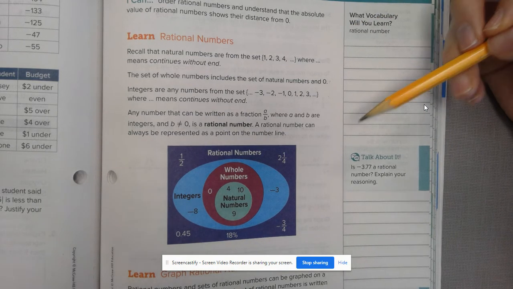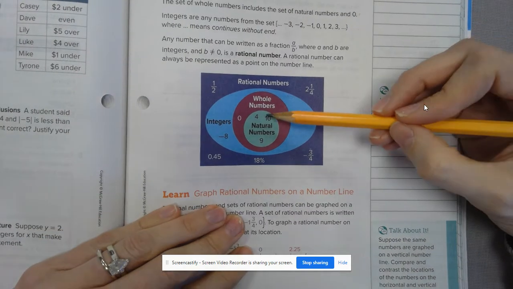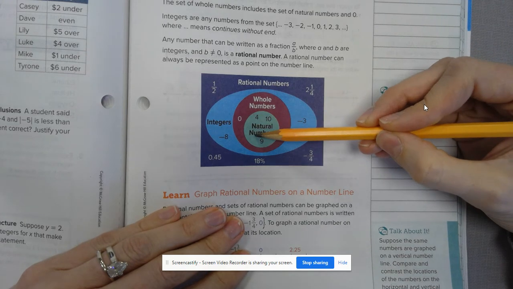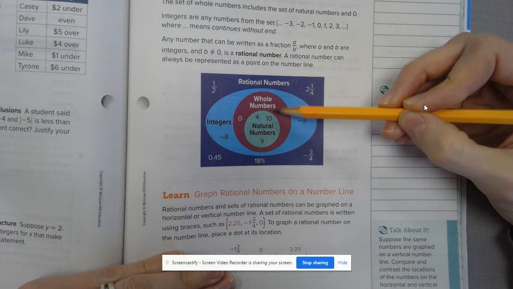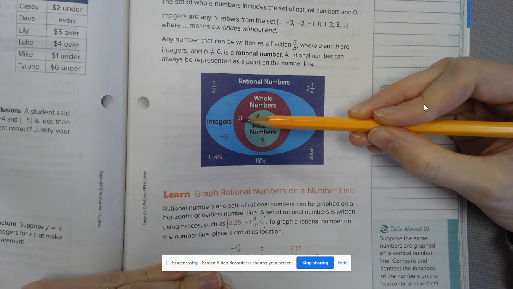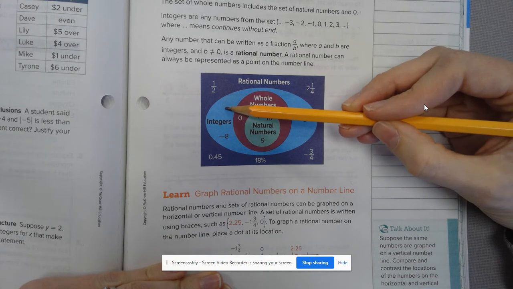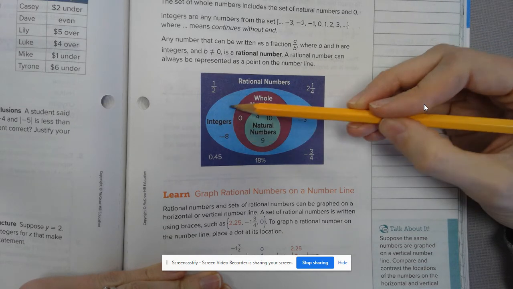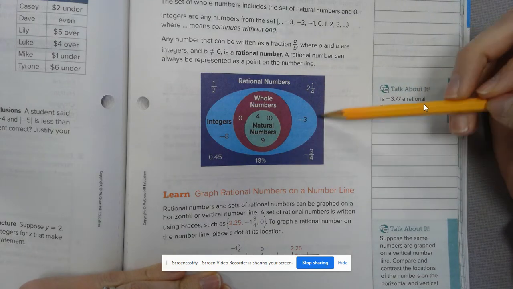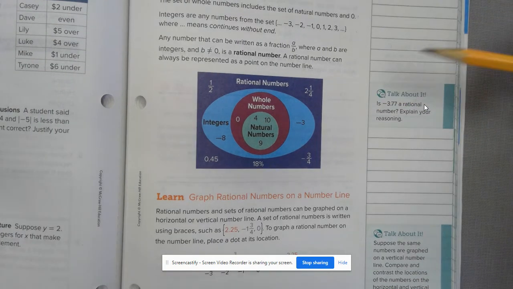So here's a nice graphic organizer for us. The first thing we learned when we were real little were natural numbers, like 1, 2, 3, and 4. Then we learned about whole numbers, which are natural numbers, except we now include the number 0. From there, we learned about integers, which include negative numbers. And today, we're learning about rational numbers. So it's any number that can be written as a fraction, where the denominator cannot equal 0.